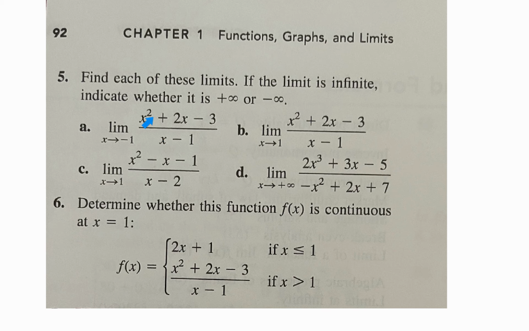So you plug in minus 1 here, and it will be 1 plus 2 plus 1 minus 2, which is 1 minus 2, which is minus 1, minus 3 is minus 4. Minus 4 divided by minus 2 is 2. So this limit, when x tends to minus 1, tends to 2.